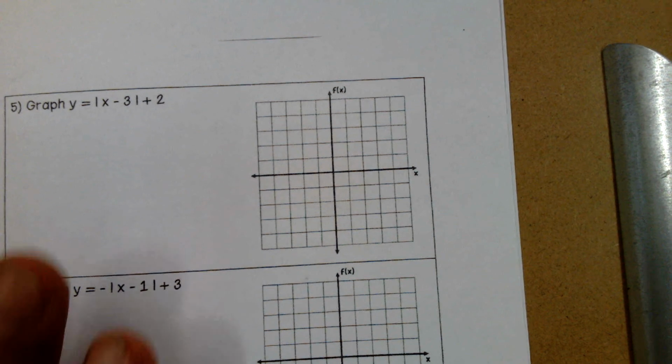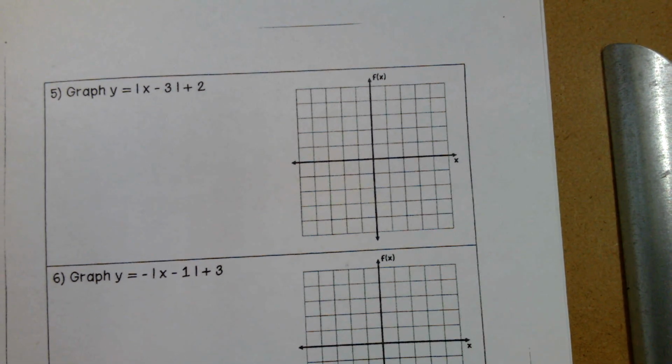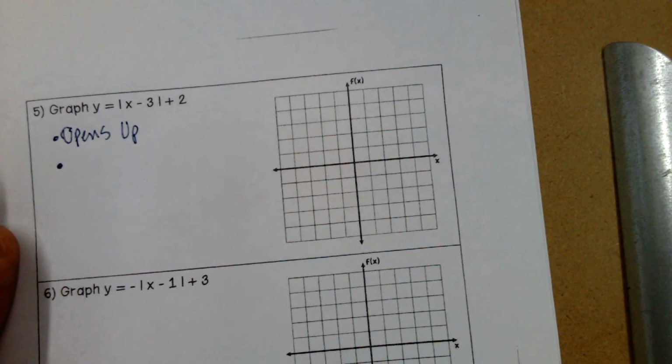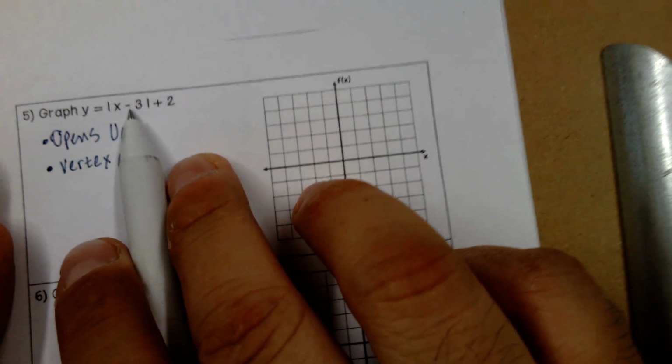Let's write down a few facts about number 5. Just by observation, guys. Does this function open up or open down? Opens up. Let's write that down. Opens up. Next, the vertex. 3 and 2. Well, it's definitely 3, and that's plus 2, so that's definitely 2. I would agree. Okay.